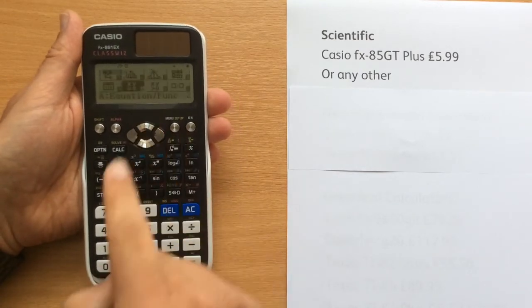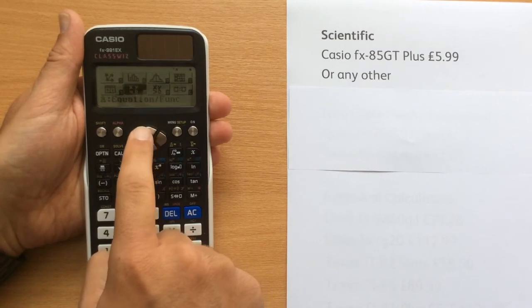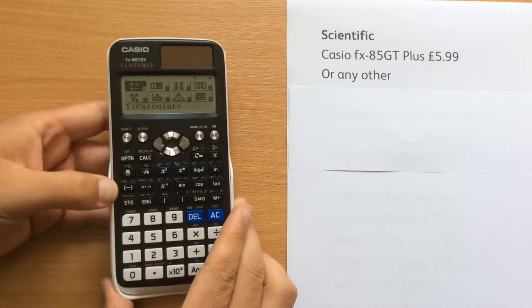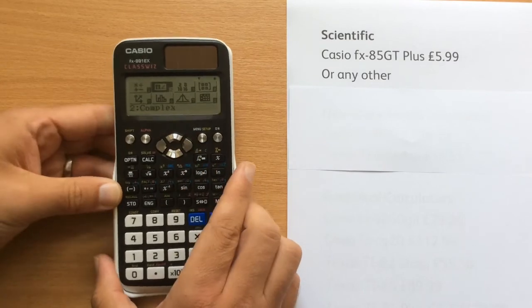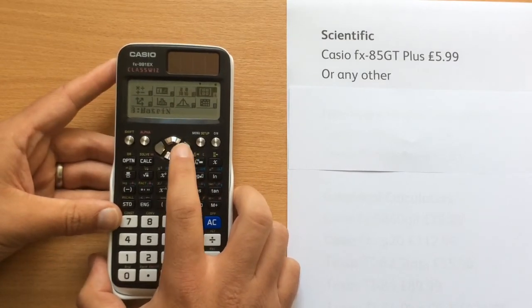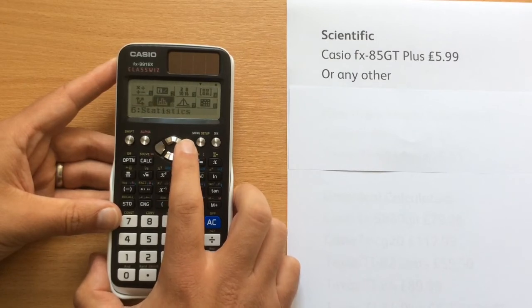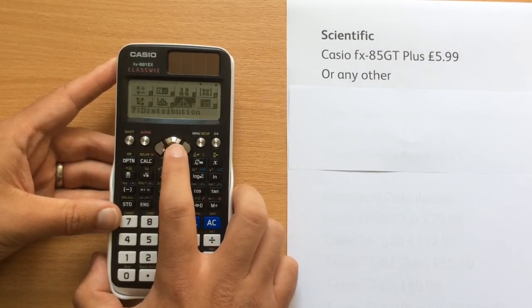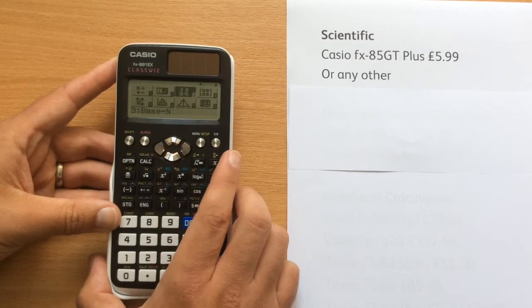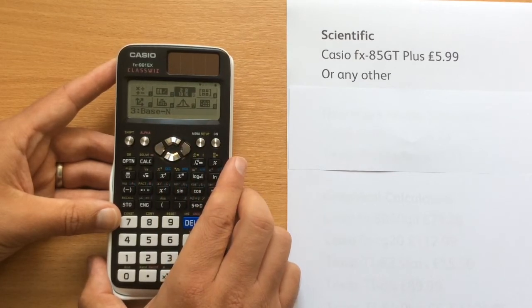If we go into the menu, you'll see that there are a lot of different operations that it can do here. We've got our standard calculation mode that we've got there. We can do stuff with complex numbers, we can do base n calculations, matrices, vectors, statistics, statistical distributions. We can do some basic spreadsheets, tables, we can solve equations and functions and inequalities and all sorts of stuff. They're really good little calculators.